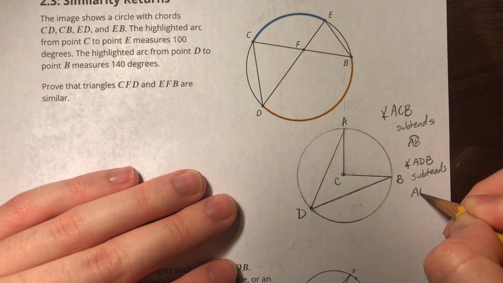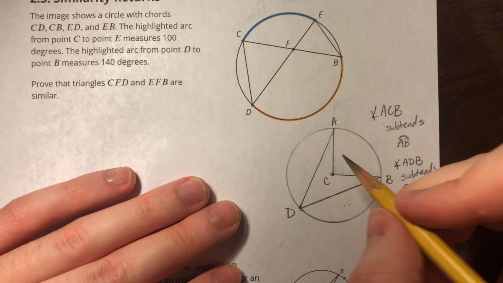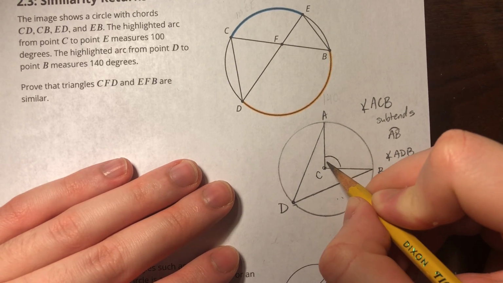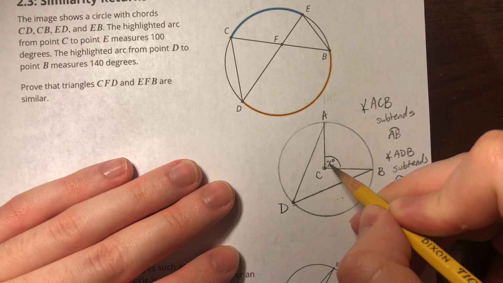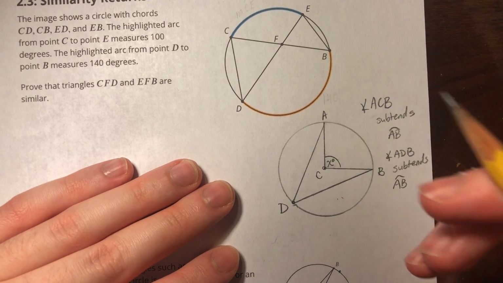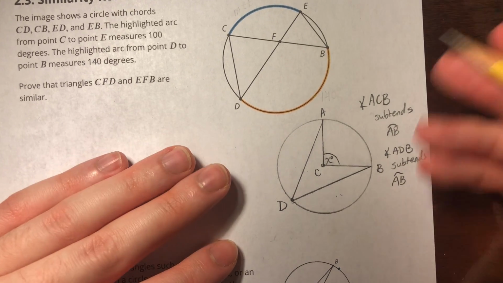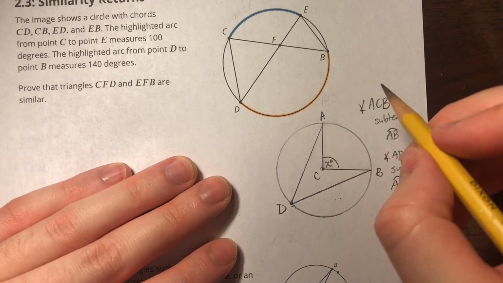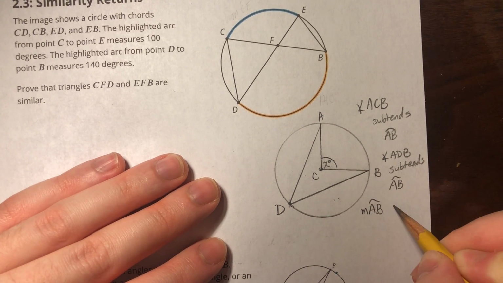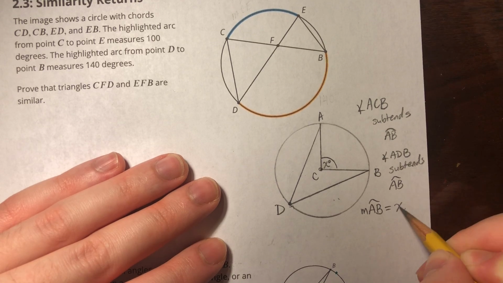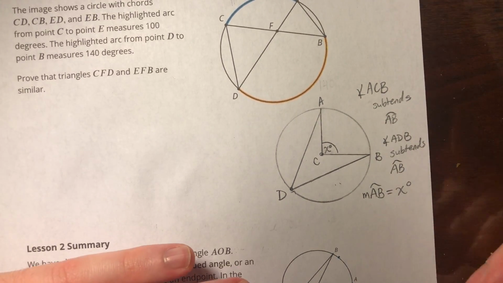arc AB. And what the textbook didn't really talk about was, let's say the measure of this angle is x degrees. If we say a central angle is x degrees, then the arc it subtends is also that same degree measurement. So we could say that the measure of arc AB is equal to x degrees. And that sort of makes sense if you think about it.